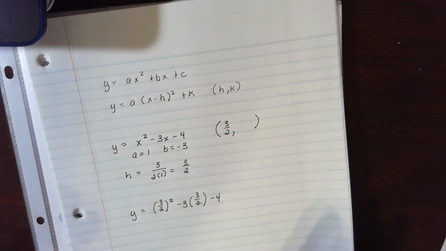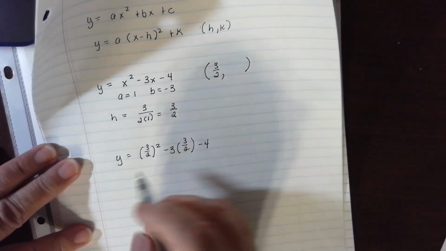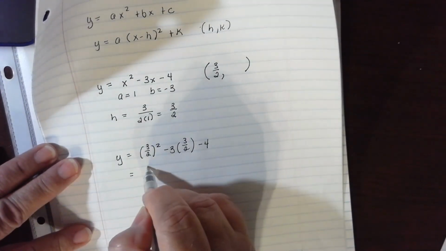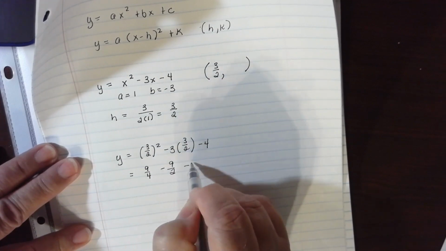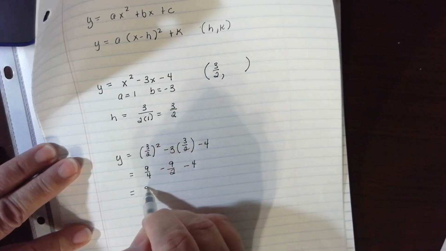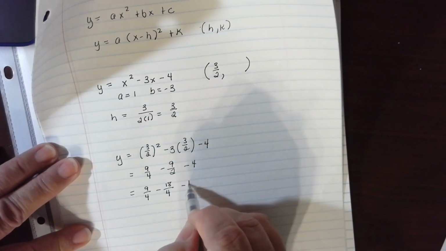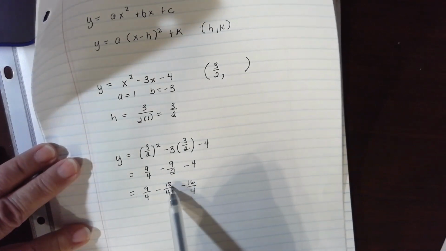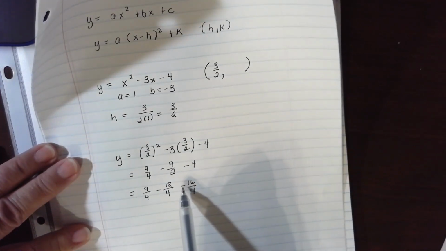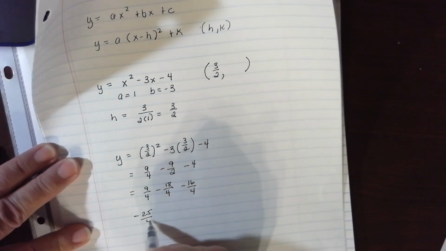Y'all can do that on paper, or you can do it with the calculator, whichever makes you happy. So 9 minus 18 is -9, minus 16 is -25.